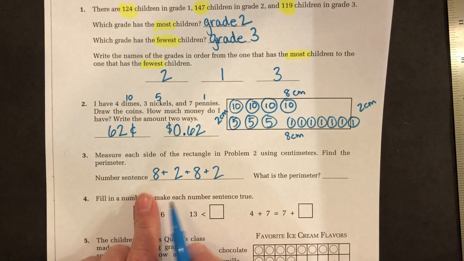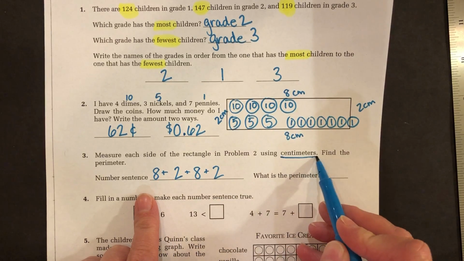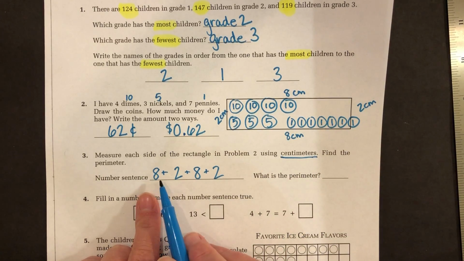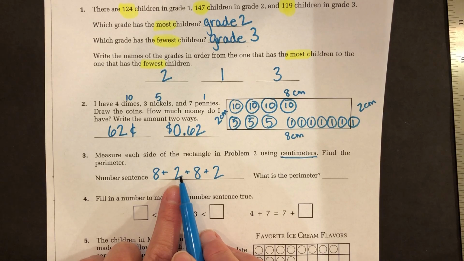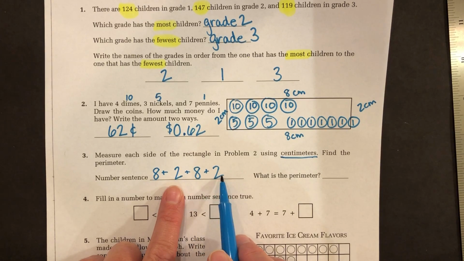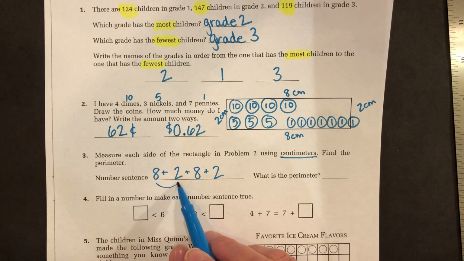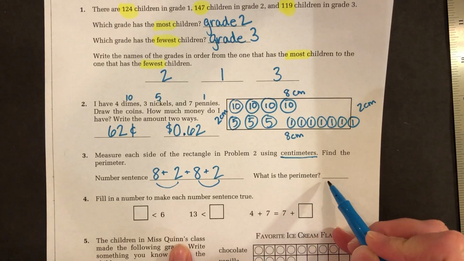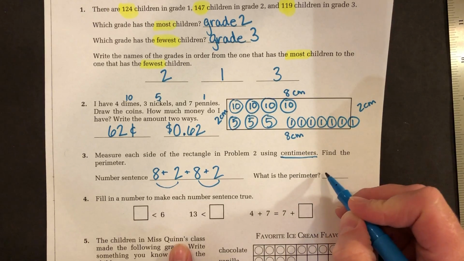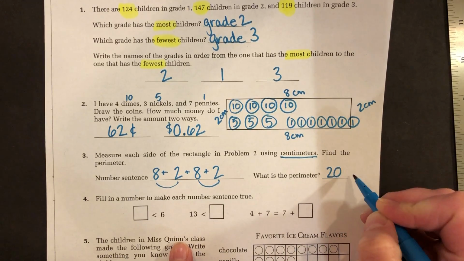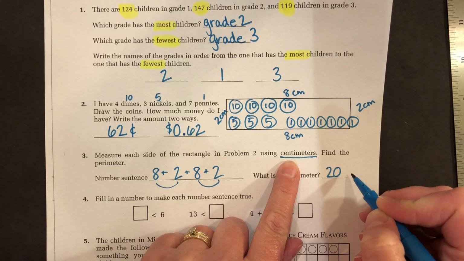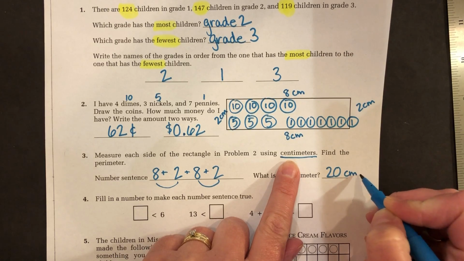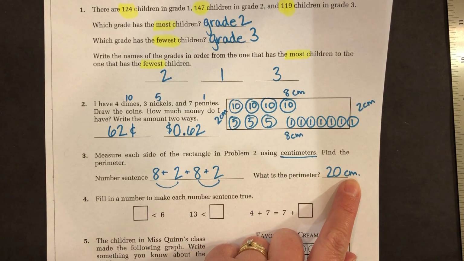And don't forget we're using centimeters, right? So that's going to be our label. So 8 plus 2 is 10, plus 8 plus 2 is another 10, right? This is 10, this is 10. What's the perimeter? 10 plus 10 is 20, and the measurement is centimeters. And cm is the way we abbreviate centimeters.